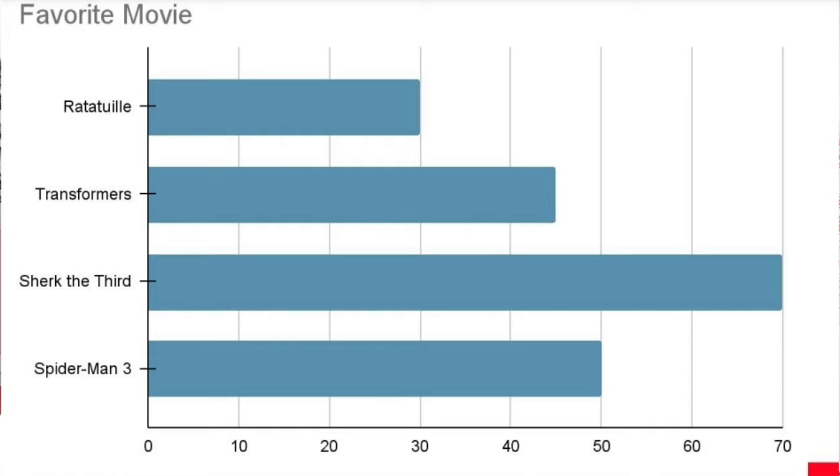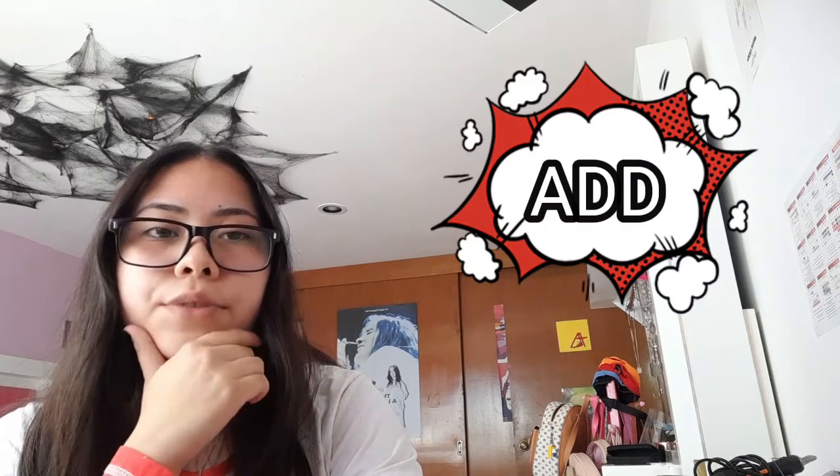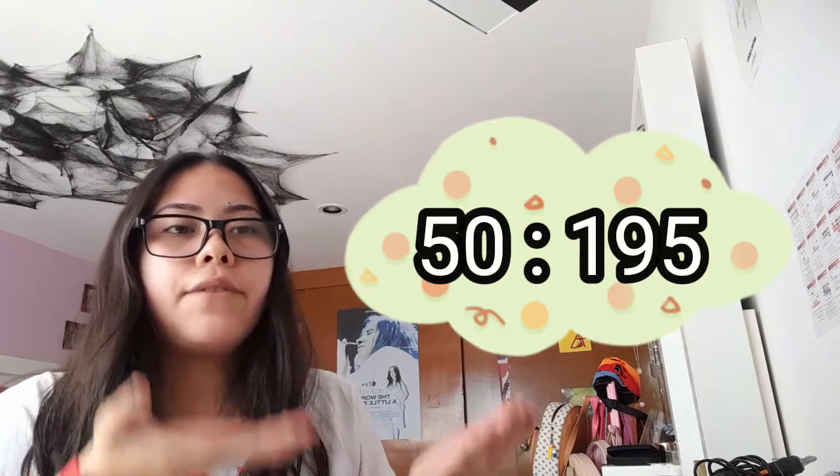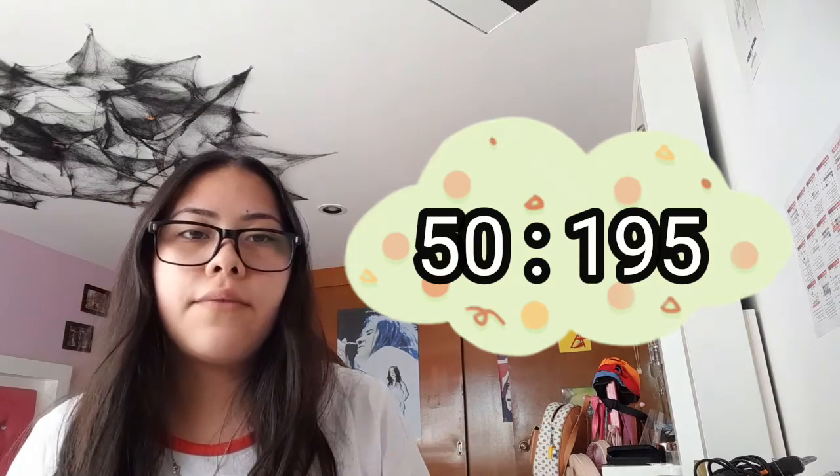Like we have here in the graph, we have Ratatouille, Transformers, Shrek, and Spider-Man. We see all the values and we add them together, and then we have the total of the kids, which in this case was 195. So the ratio will be this, that is pronounced like 50:195.